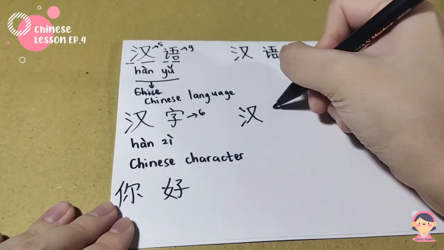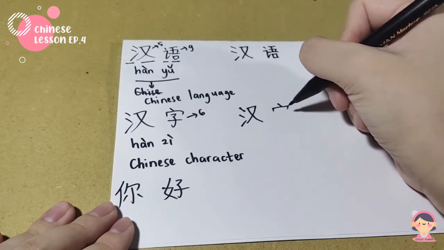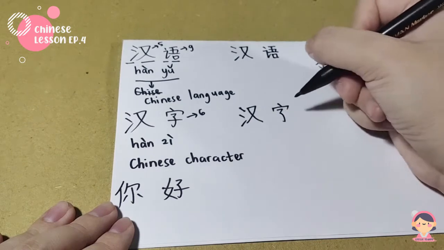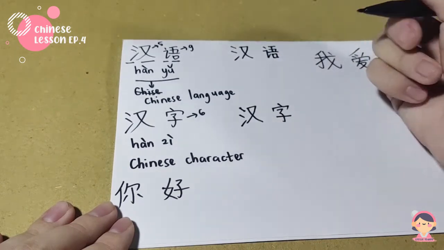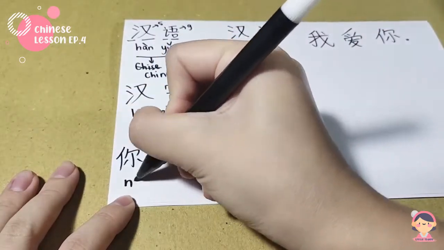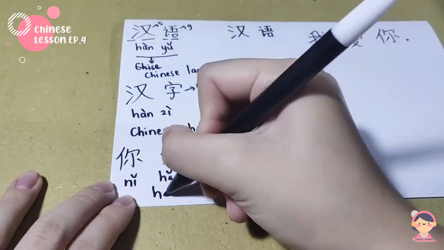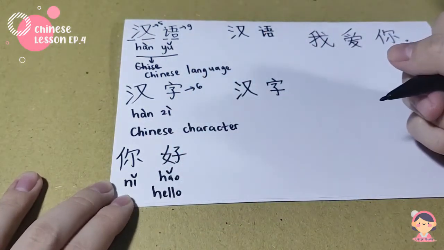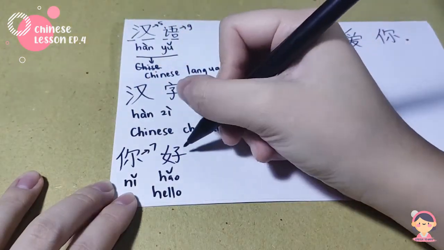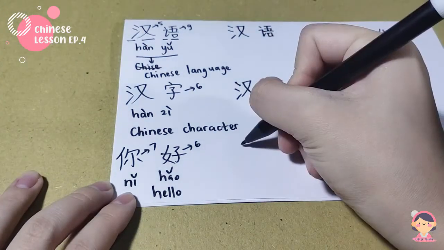1, 2, 3, 4, 5, 6. Now let's try to write 你好. 你好 means hello. So 你 has 7 strokes and 好 has 6 strokes.